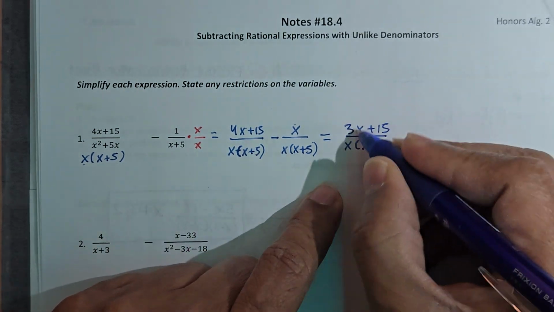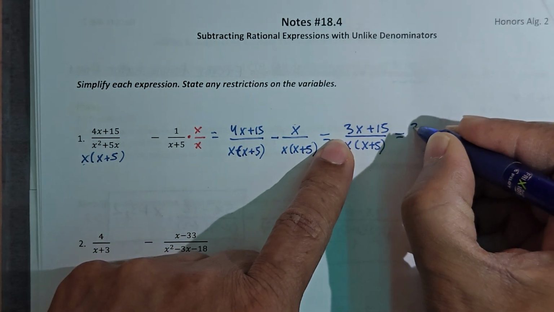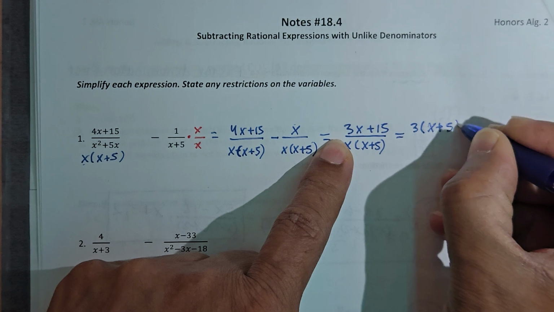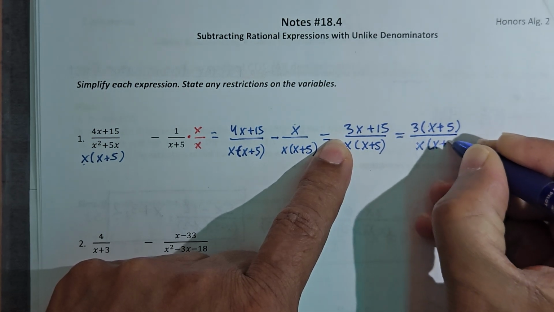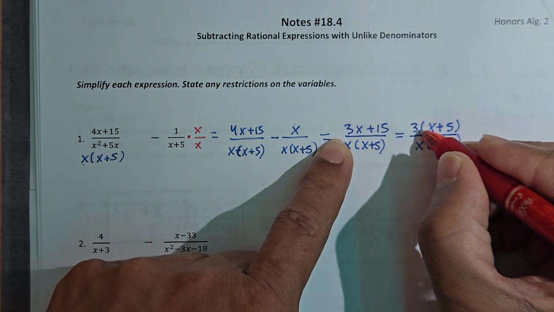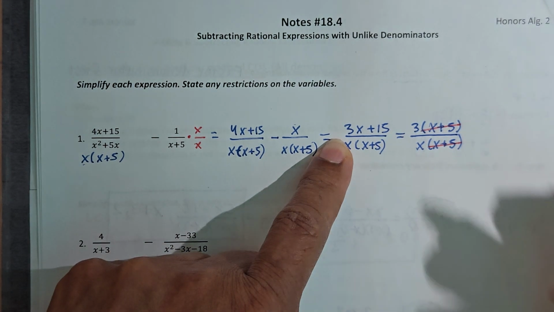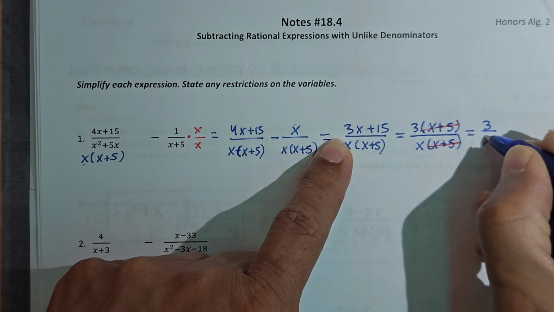But then there's a GCF in the numerator, so I'm going to factor it out. The GCF is 3, so 3 comes out, and then we have x plus 5 because 15 divided by 3 is 5, over x times x plus 5. And I hope now you can see what we can cross out, because we have x plus 5 in the numerator and x plus 5 in the denominator. So in the end what's left is 3 over x.